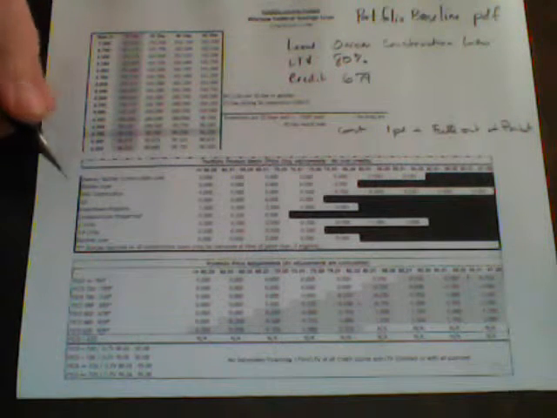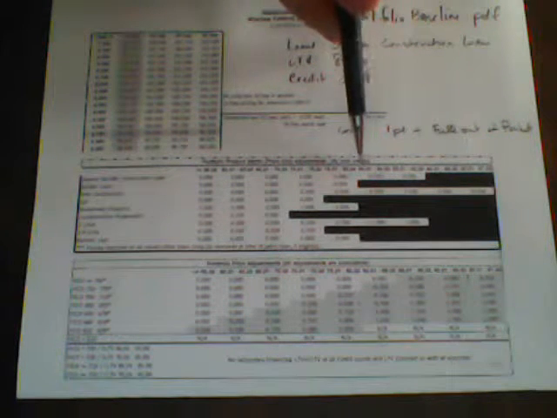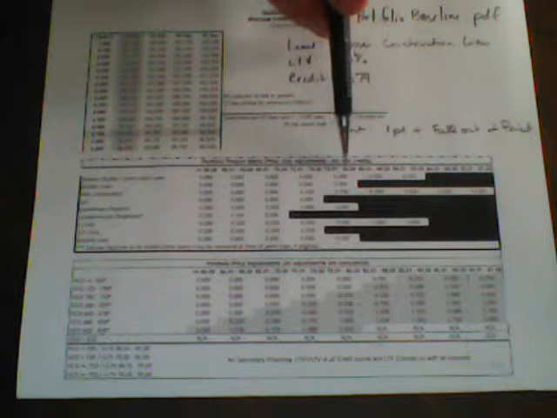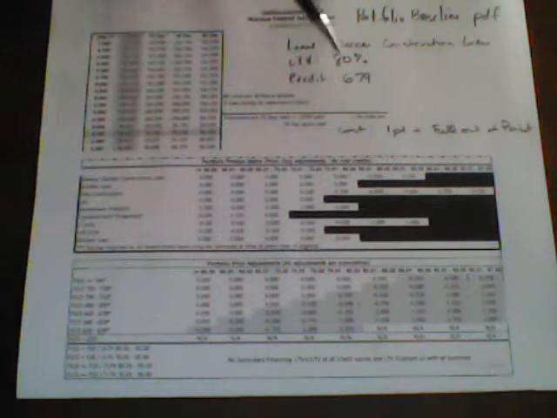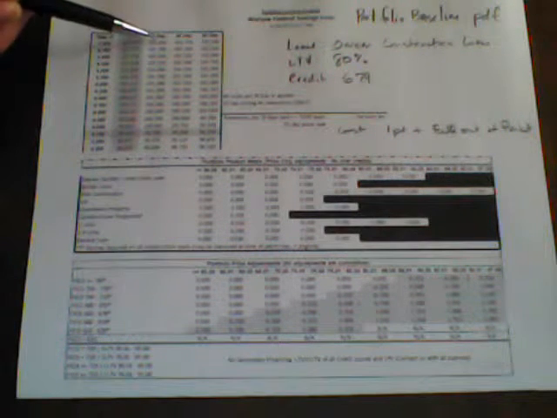The loan is an owner construction loan, so it would be this product right here on the top. 80% loan to value, so you would go here to the 75 to 80% category, and we'd use this column right here for any hits with a 679 credit score. So let's take a look at it. You start at 30-day locks.